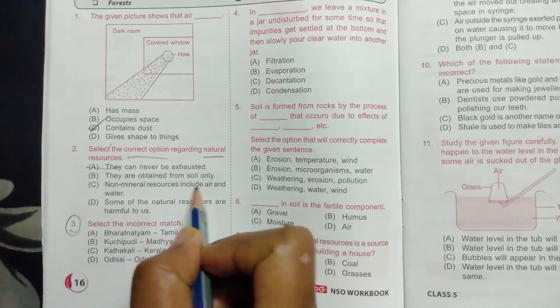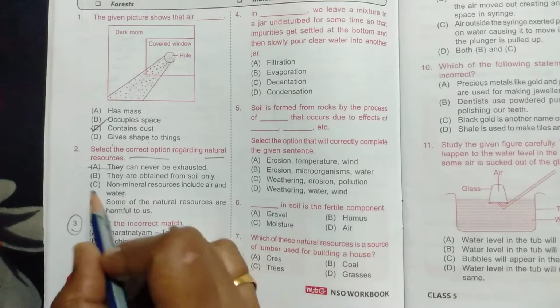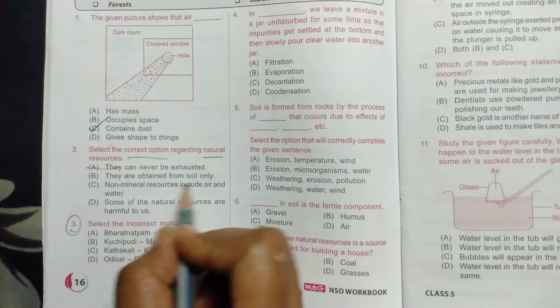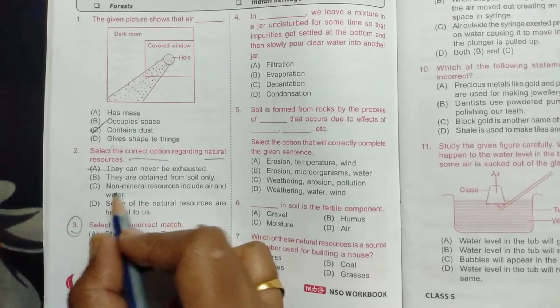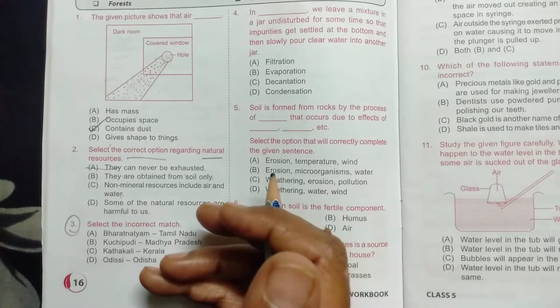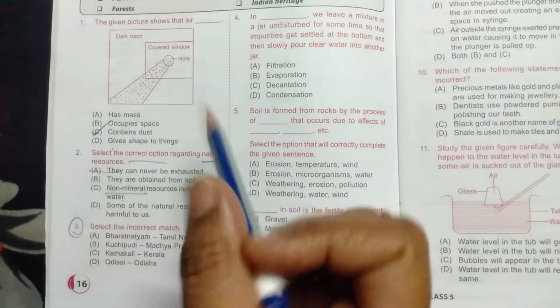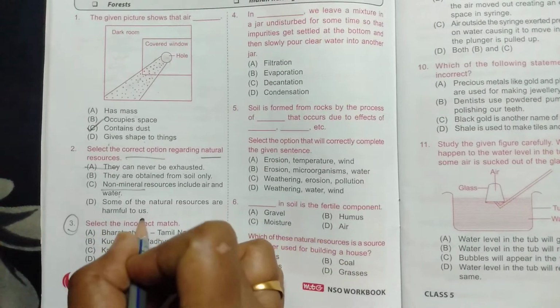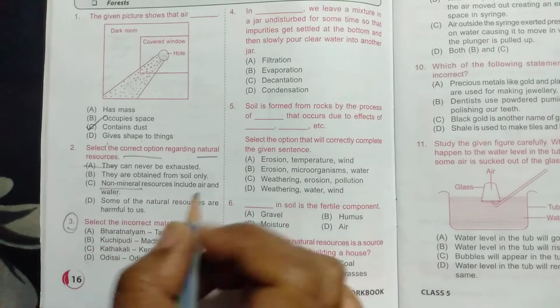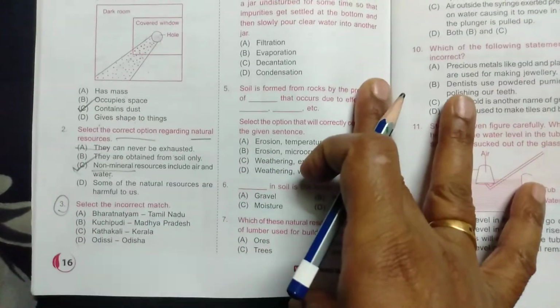Non-mineral resources include air and water. Yes, this is true, children, because air and water are natural resources which do not come from soil, right? So they're called non-mineral resources. Some of the natural resources are harmful to us? No. Natural resources will not be harmful to us. So C is the right option.